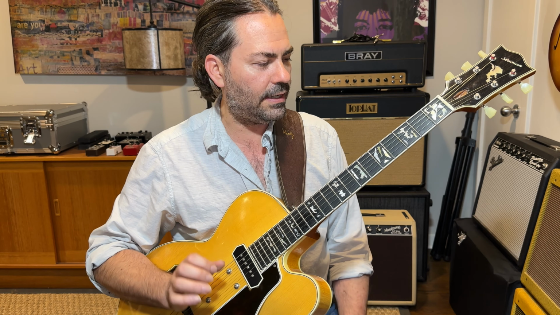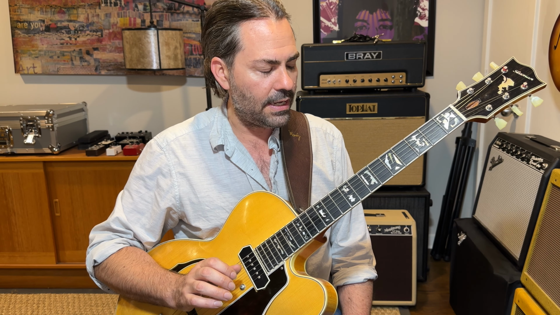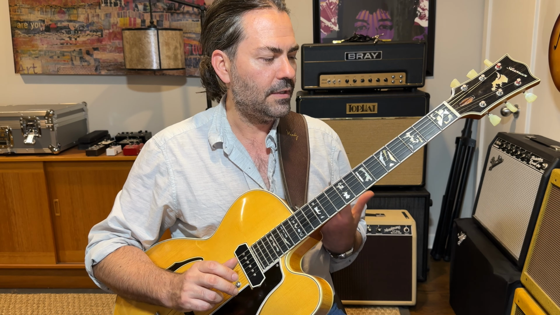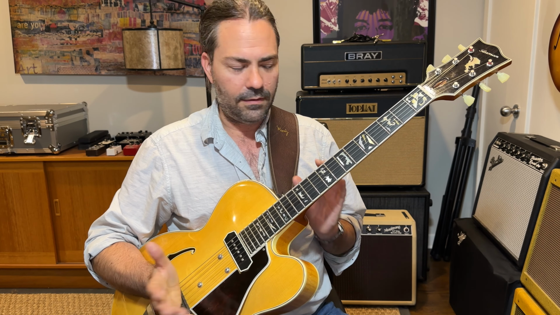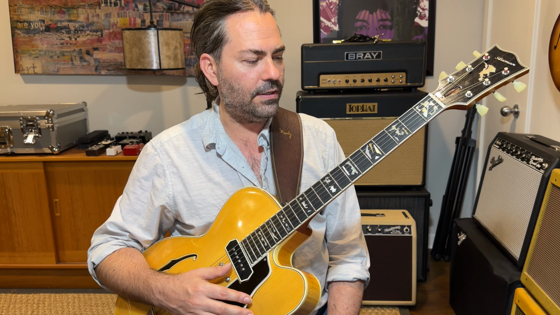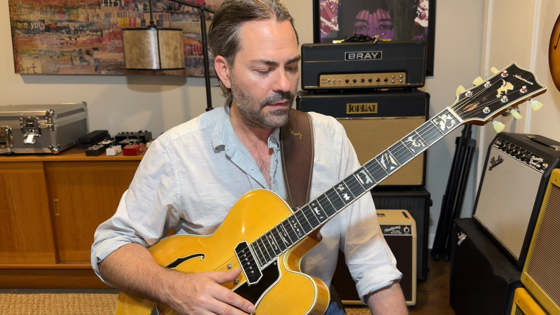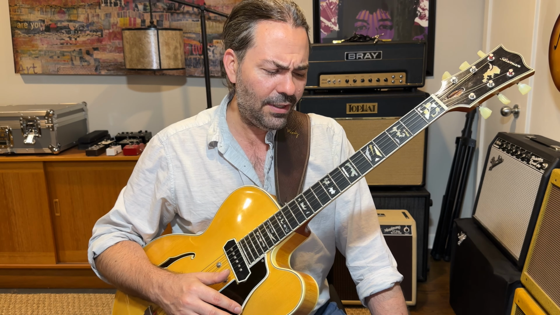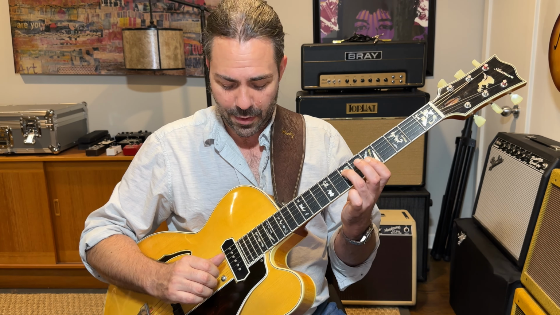But the real takeaway from this lesson is the concept of extracting a musical idea and then repurposing it. Most people have a lot of pieces of information that they could be implementing or using in other contexts, and they just miss the opportunity because they don't really understand what's going on. So let's look at the opening to Stairway to Heaven.